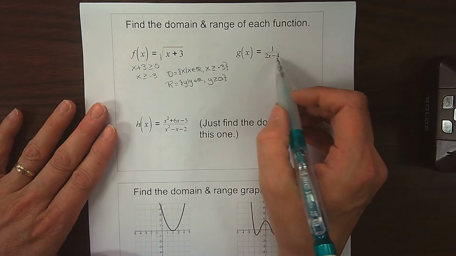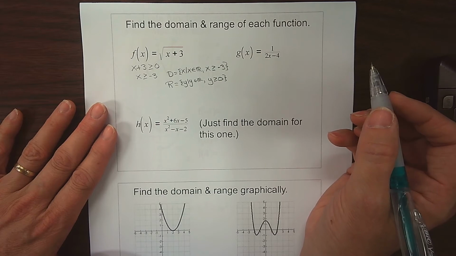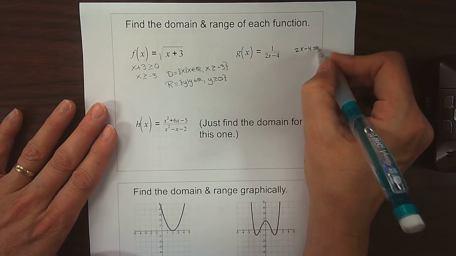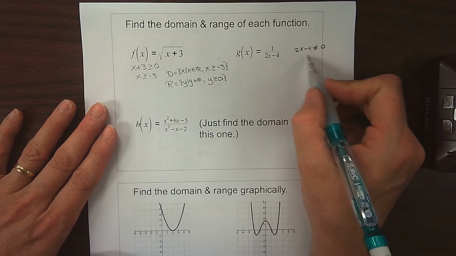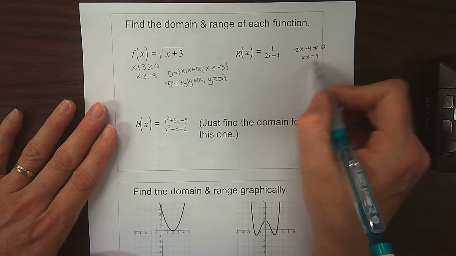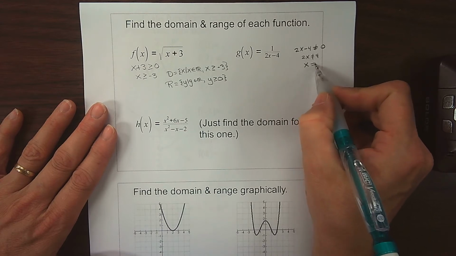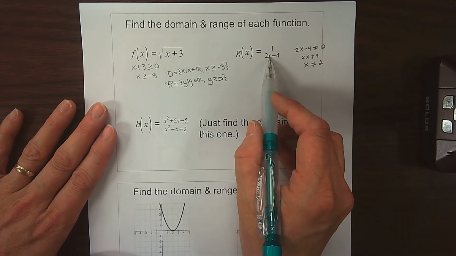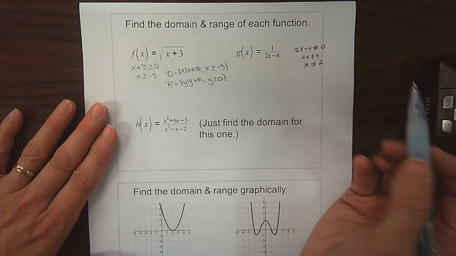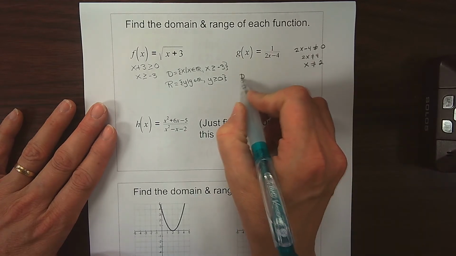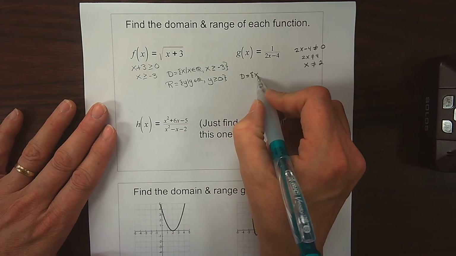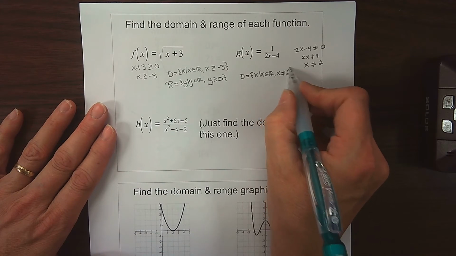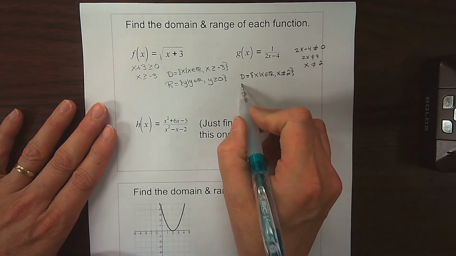G of x equals 1 over 2x minus 4. If I'm thinking about the domain, I want to say that what sits in a denominator cannot equal 0. I'll add 4 to each side and divide by 2. And I'm going to say that x cannot equal positive 2. You can see it. If I put a 2 in here, 2 times 2 would give me 4. 4 minus 4 would create division by 0. So again, I'm going to state the domain by saying it's x's that are real numbers but not equal to 2. How about the range?